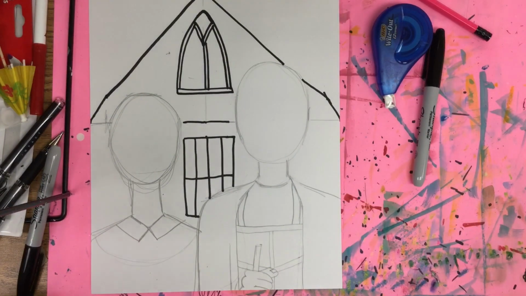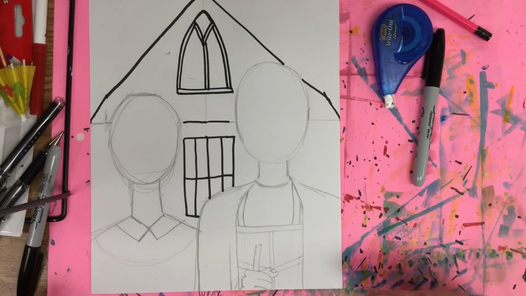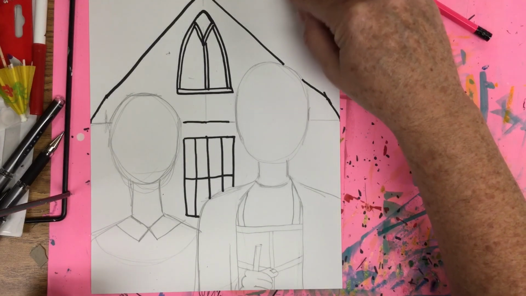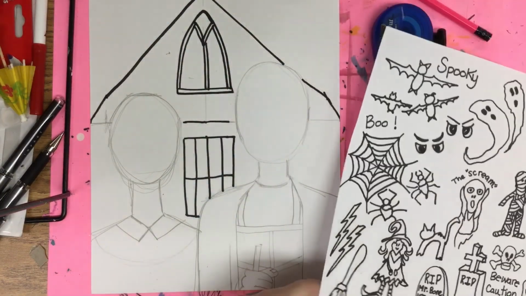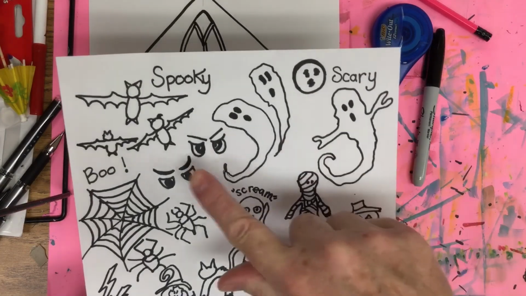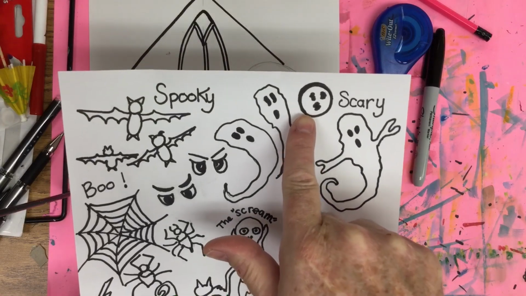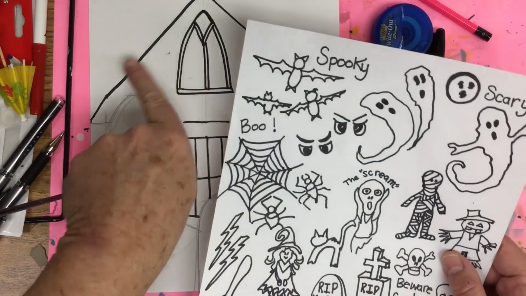So now we have all of our components of the painting, and now you're going to turn it into your own picture, being creative. In the background, you can even add graveyards. You can add whatever you want. If you look at this spooky worksheet, this may inspire you. You can have some ghosts floating around to make it scary and spooky, a spooky, scary moon. You could have bats flying out of the house and out of the windows.